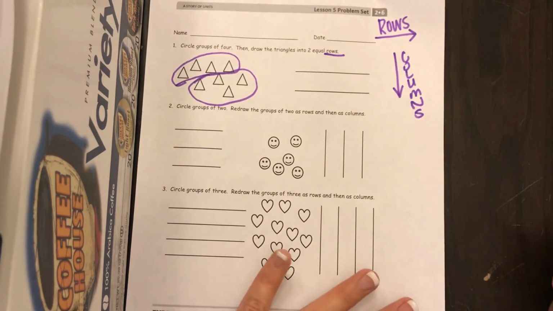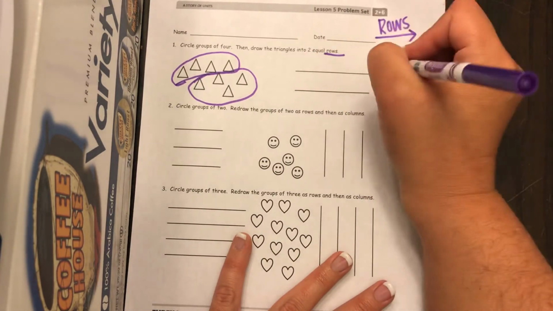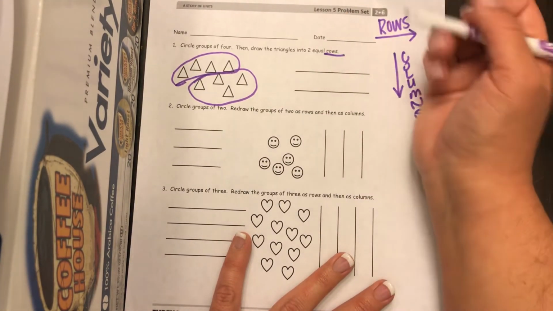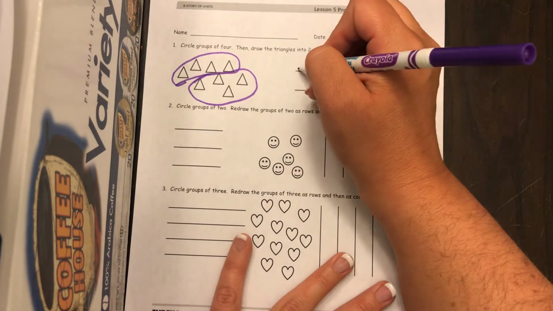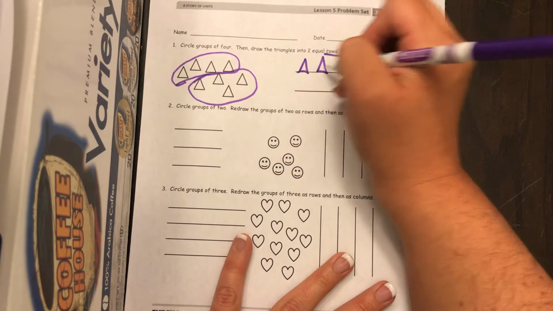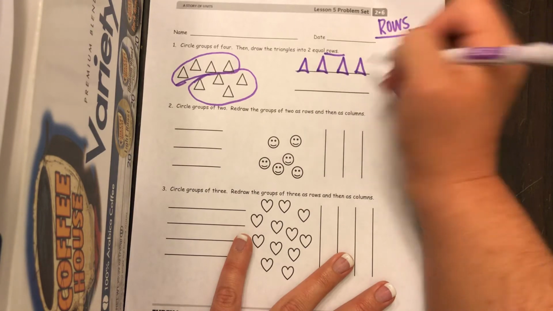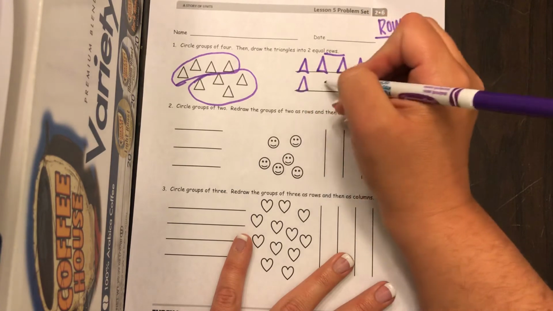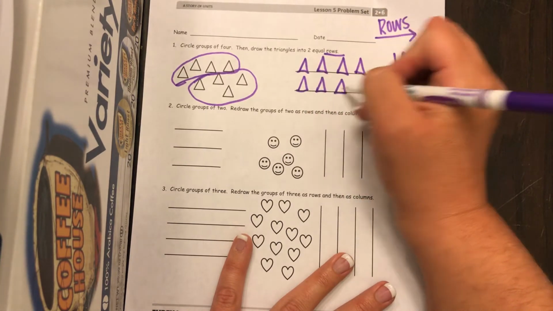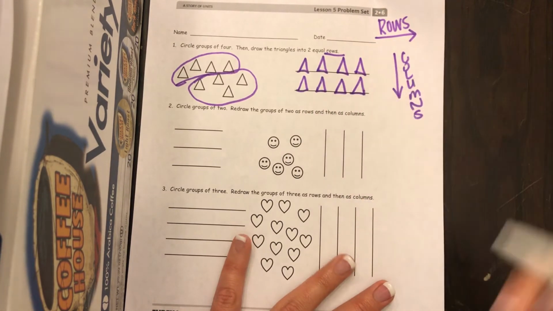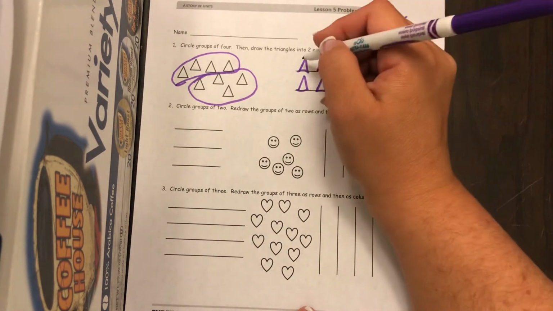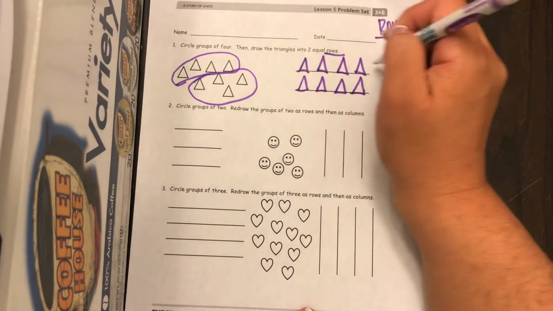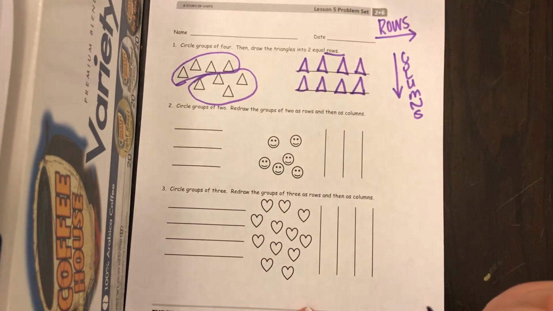Okay? So a row, think of a row like you're in a movie theater, or a row at church, or a row in the auditorium. You're going to put one here. 1, 2, 3, 4. That's one row. That's one group. You're going to put the same as the other group right underneath it. Okay? Organized and neat. The columns up and down, they're one on top of each other. The rows, they're right beside each other, okay?